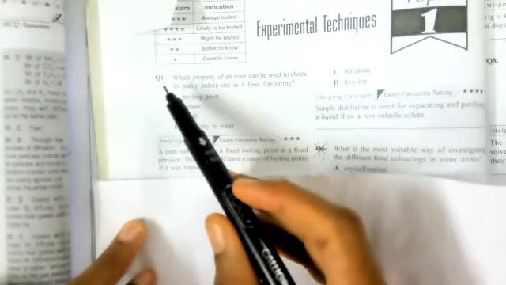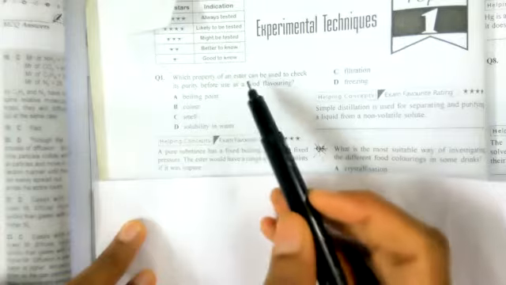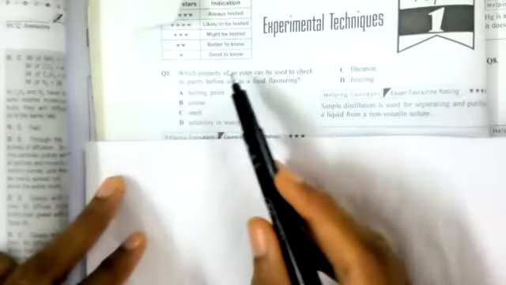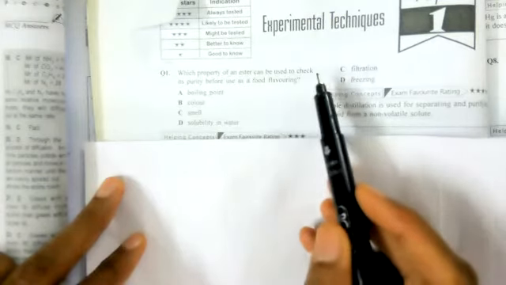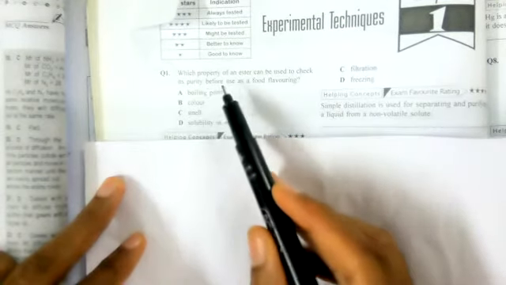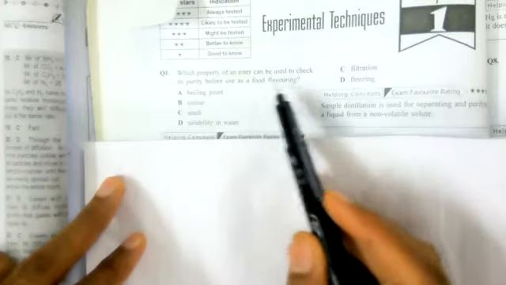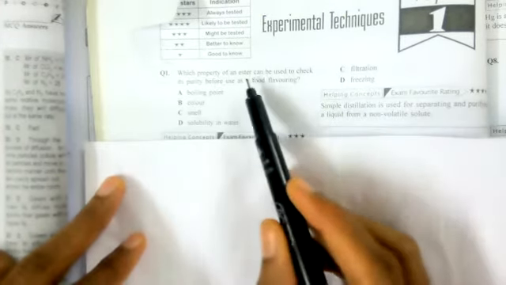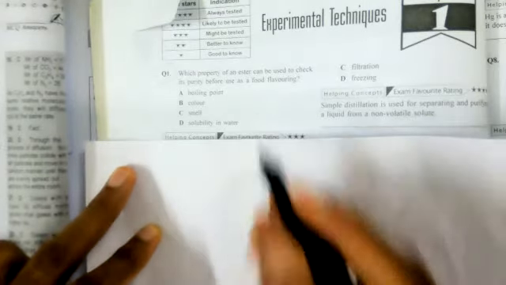Question number 1. Which property of an ester can be used to check its purity before use as a food flavoring? Now, don't be scared of this word ester. Ester is just a liquid, whatever liquid it is.